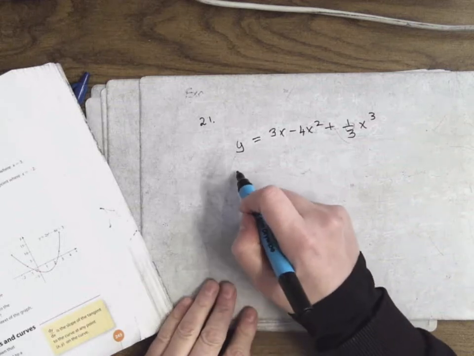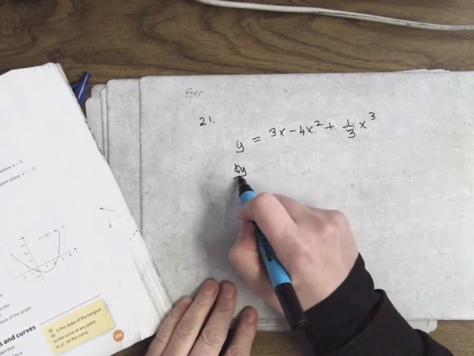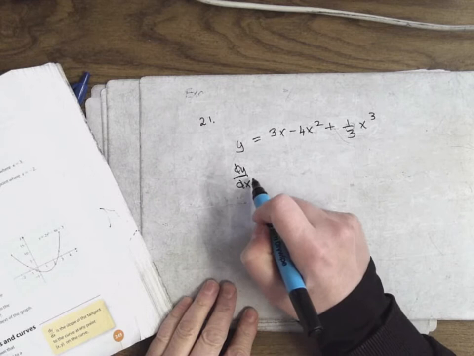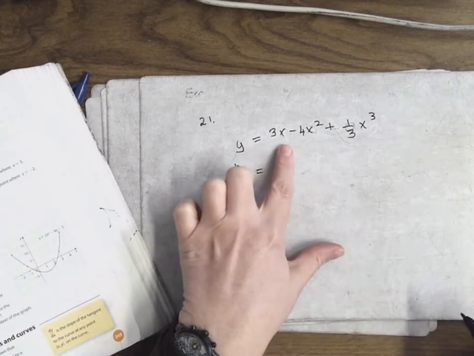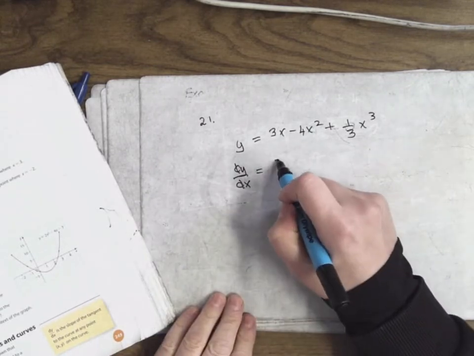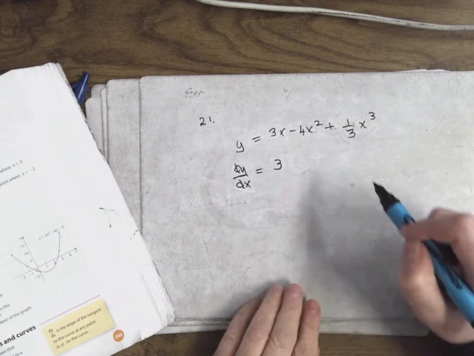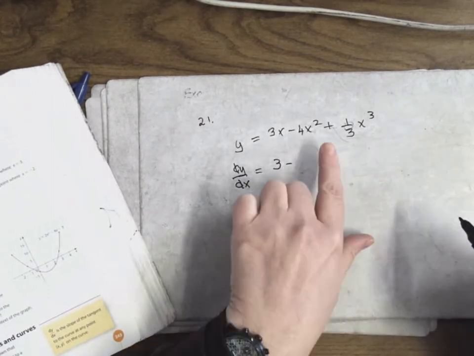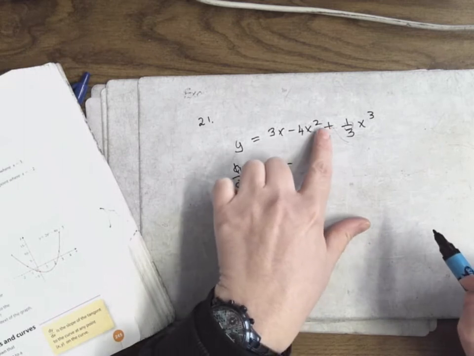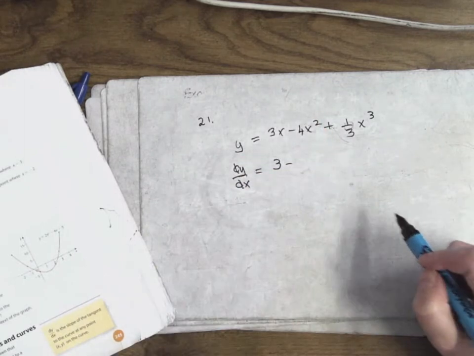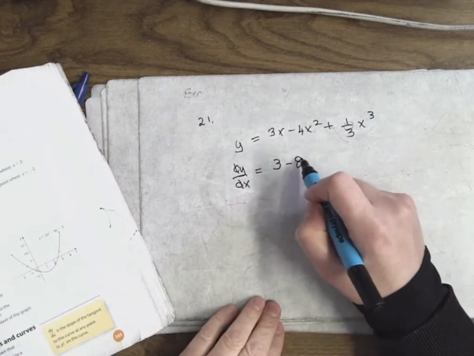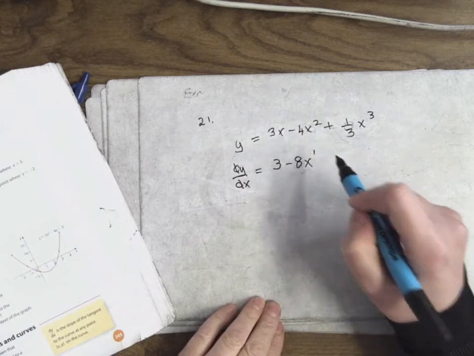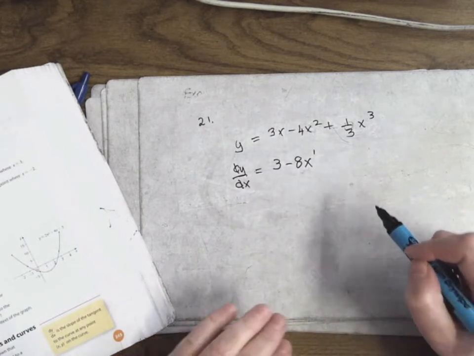So here it is, dy/dx equals... you differentiate each term individually. Differentiating 3x, you get 3. That was rule number 2. This one is rule number 1: bring the power down in front. If there's a number already there, multiply it. So 2 by 4 is 8, and reduce the power by 1, so that's 8x to the power 1.